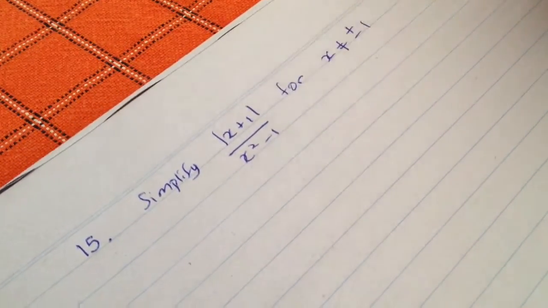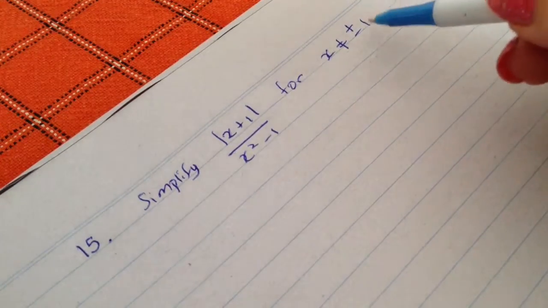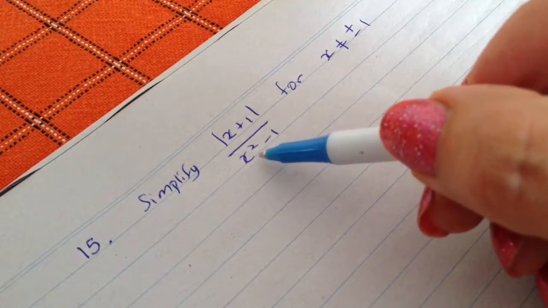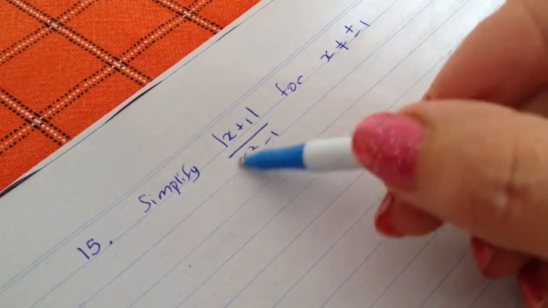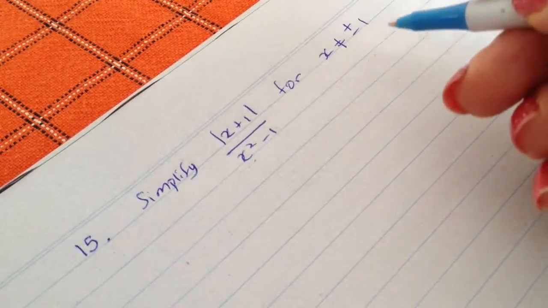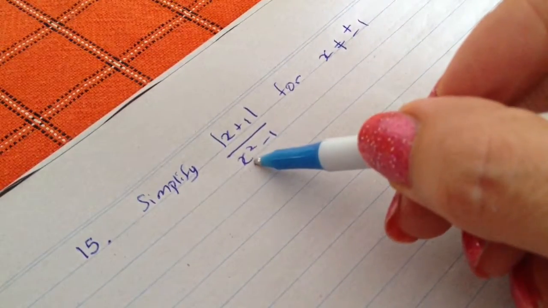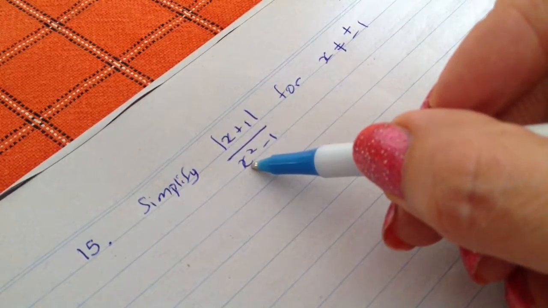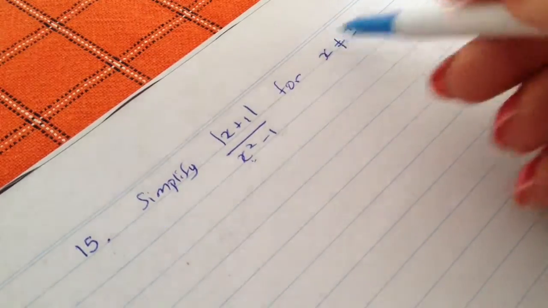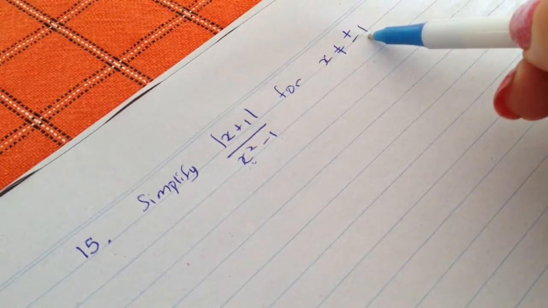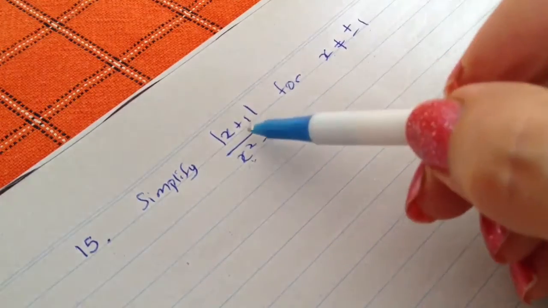for x not equal to plus or minus 1. Now, x cannot equal plus or minus 1 because if you put plus 1 in here, you're going to get 1 squared minus 1. It will give you 0. The expression is undefined. If you put minus 1 in here, minus 1 squared gives you 1. 1 minus 1 gives you 0 again. The expression will be undefined. So that is why they've written this. Okay? But we need to simplify it.